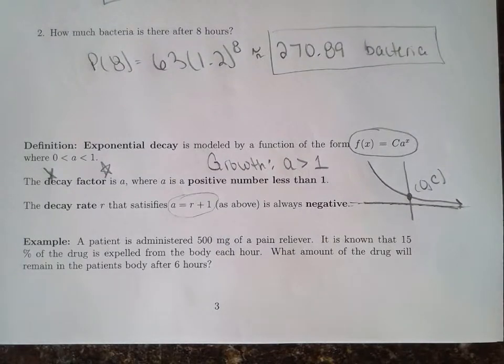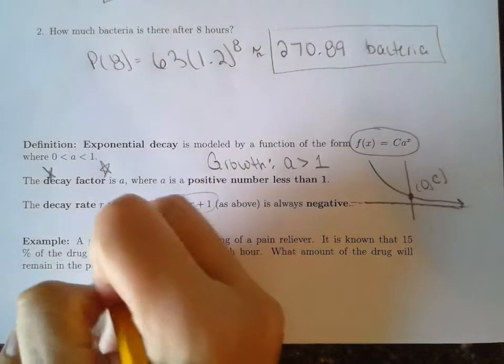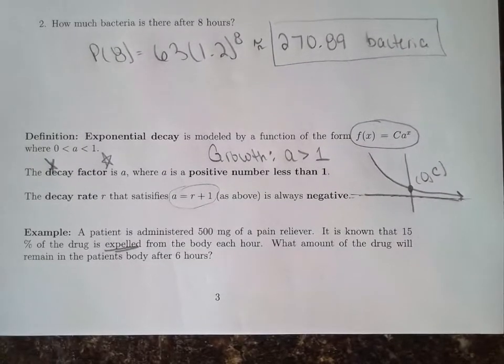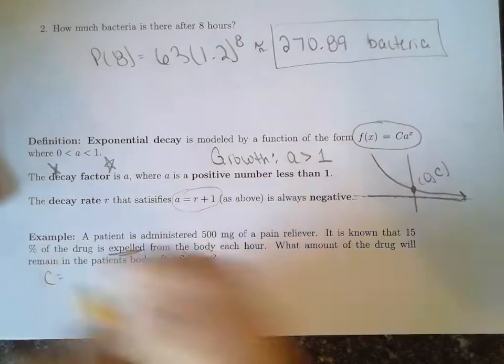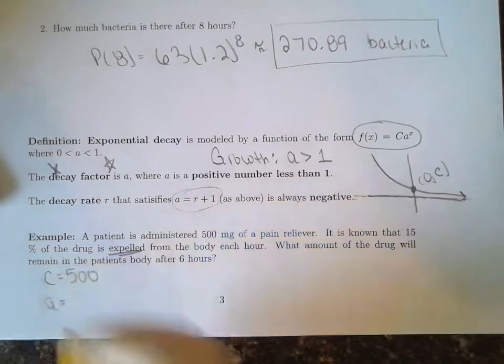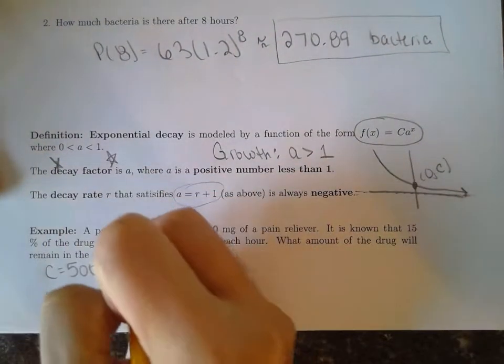Okay, bottom of page 3, it says a patient is administered 500 milligrams of a pain reliever. It is known that 50% of the drug is expelled from the body each hour. So there we have decay. Expelled means it's leaving the body. What amount of the drug will remain in the patient's body after 6 hours? Okay, so we need a couple things here. We need c. That is 500. That's where it started. We also need a, which we're not given. But we are given r.